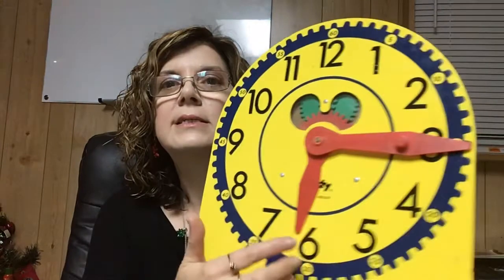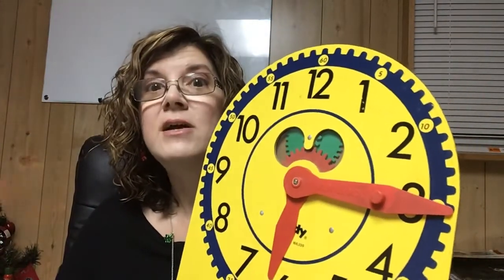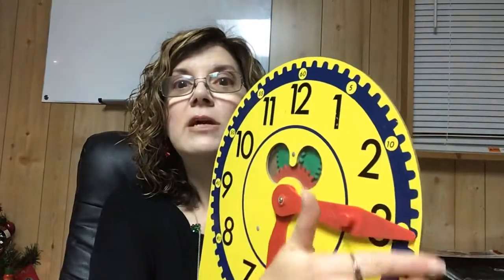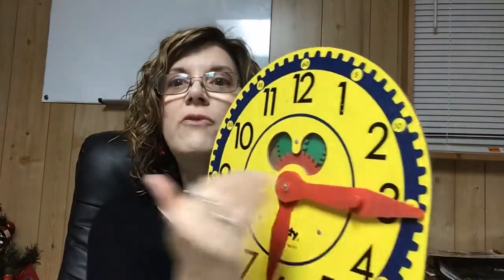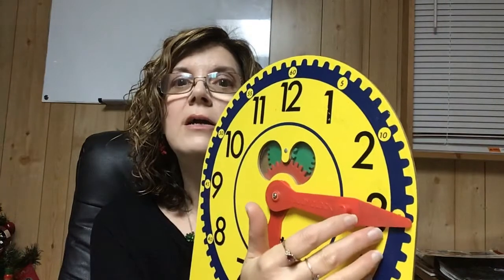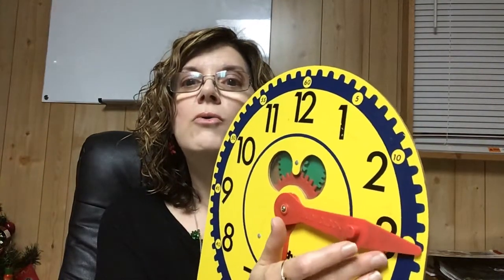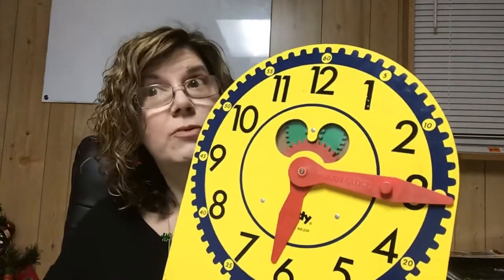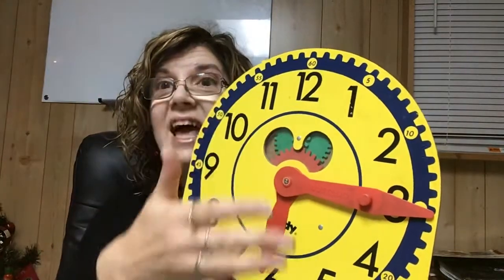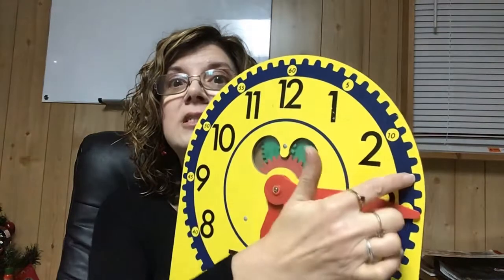So it is 6:15. Now you have to decide. Since this is only a quarter of the clock, if you divide the clock into fourths, 15 is a quarter. So it's got to be either quarter to or quarter after. So is it almost the next hour? That would be quarter to. Or is it just after the hour? It's just after.